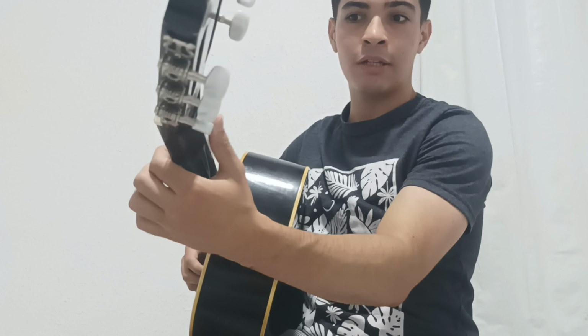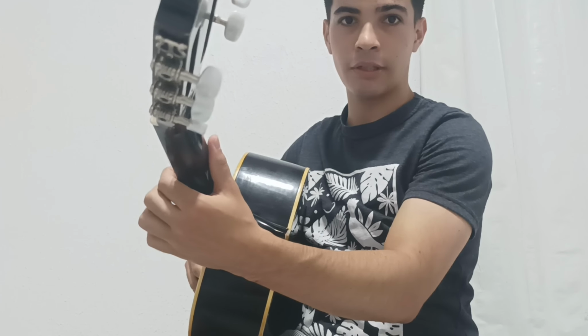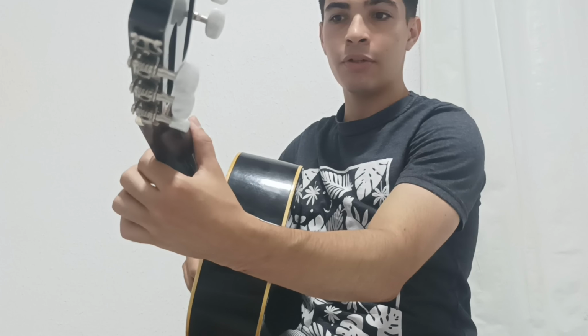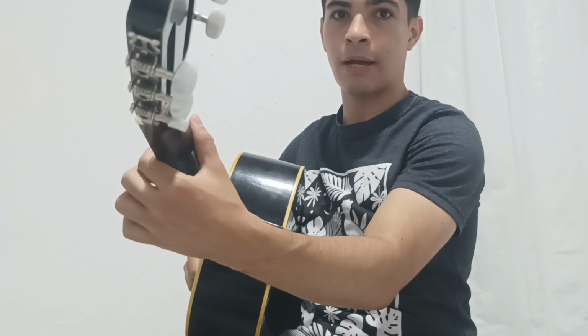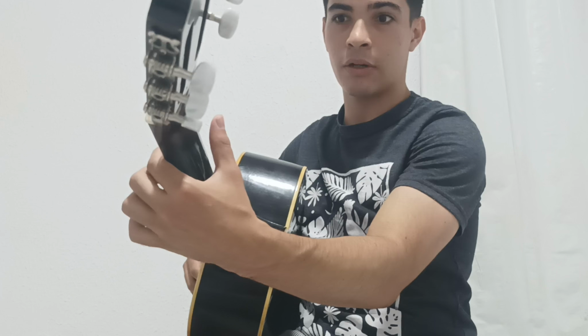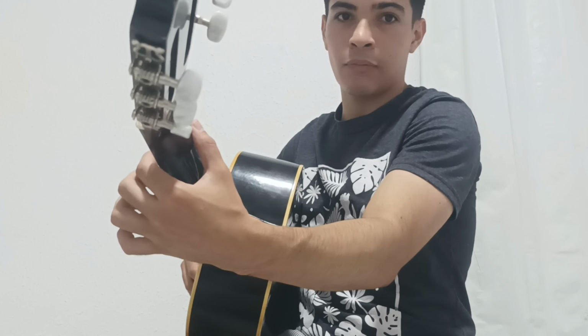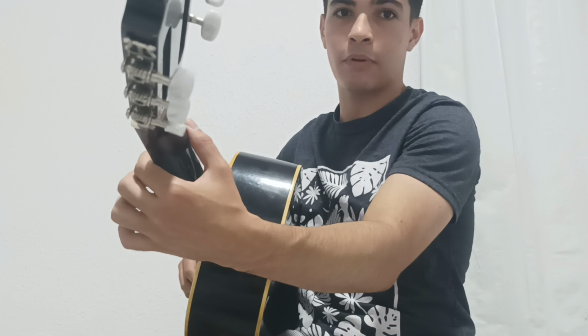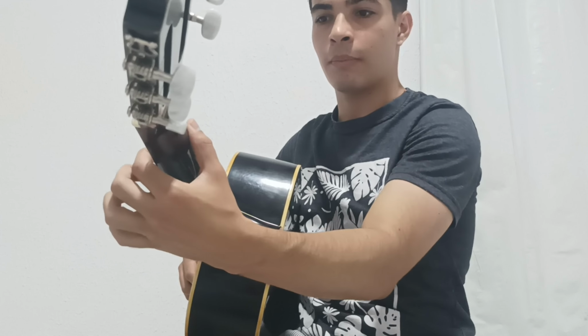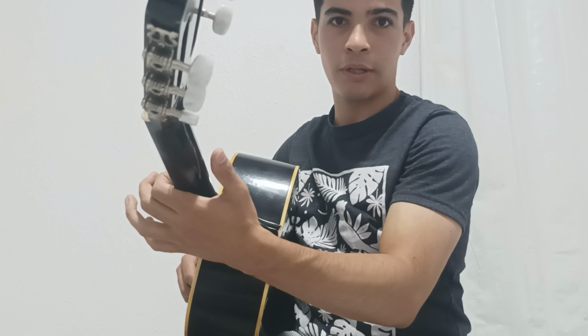You don't want to press the thumb too strong, because you also want to slide to the next fret. So what you do is either you completely take the thumb off the neck of the guitar, or you just slightly release pressure, a little bit less, so that you can bring the rest of your hand to the next fret you want to reach with the slide.